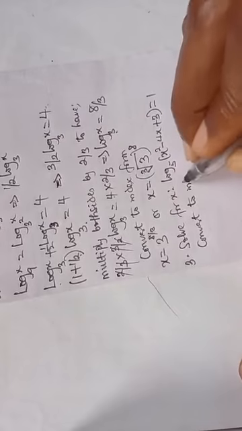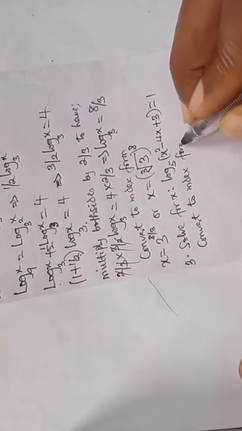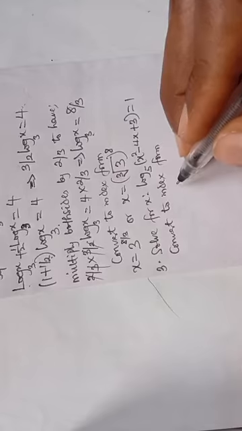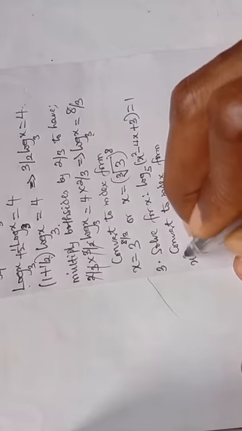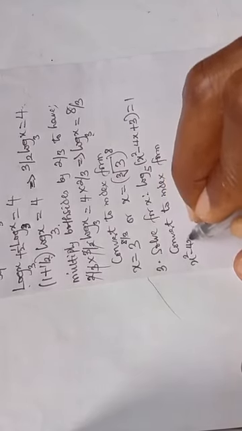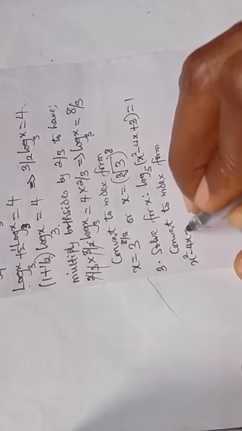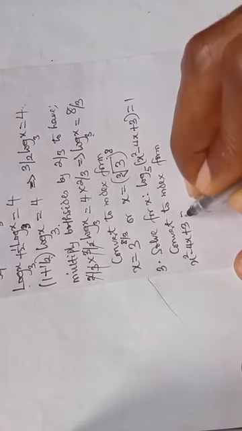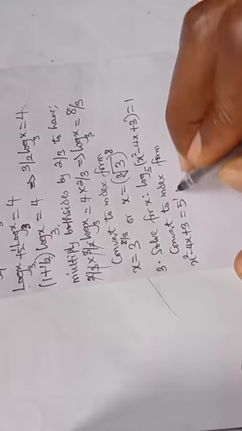It is very simple. Convert to index form. When we convert to index form, we are going to have x squared minus 4x plus 3 is equal to 5 power 1.